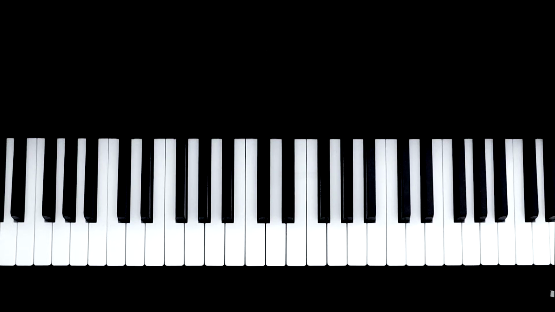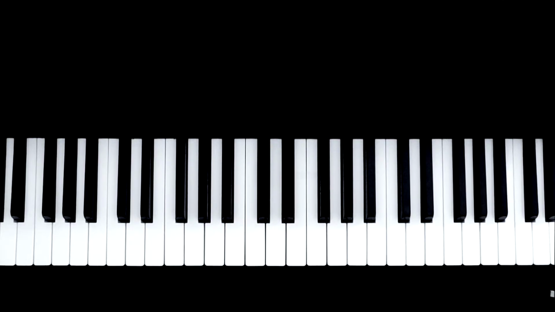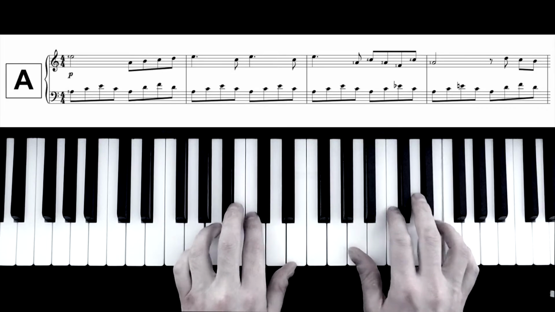The danger is otherwise you end up trapping some notes that you don't want in the pedal, and you get this kind of mushy sound. So it ends up sounding kind of like that with a horrible mush. So that's a very quick guide to pedaling, but if you want to have a go at that, please do. Let's just hear that then with both sections together.